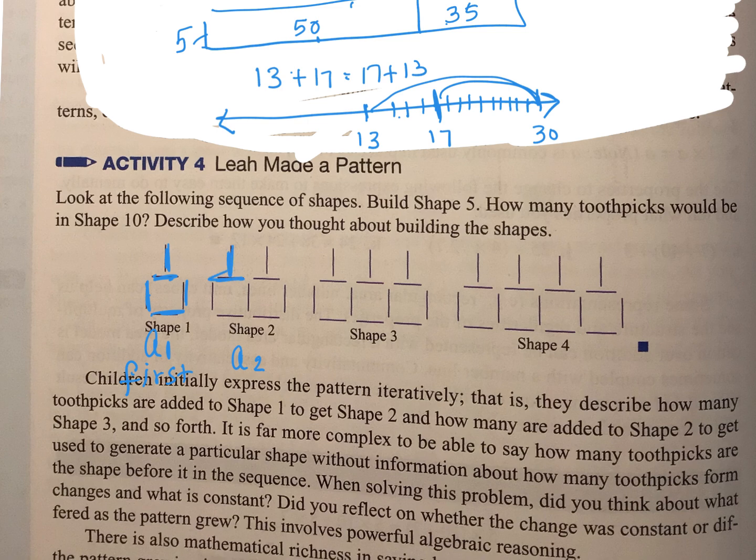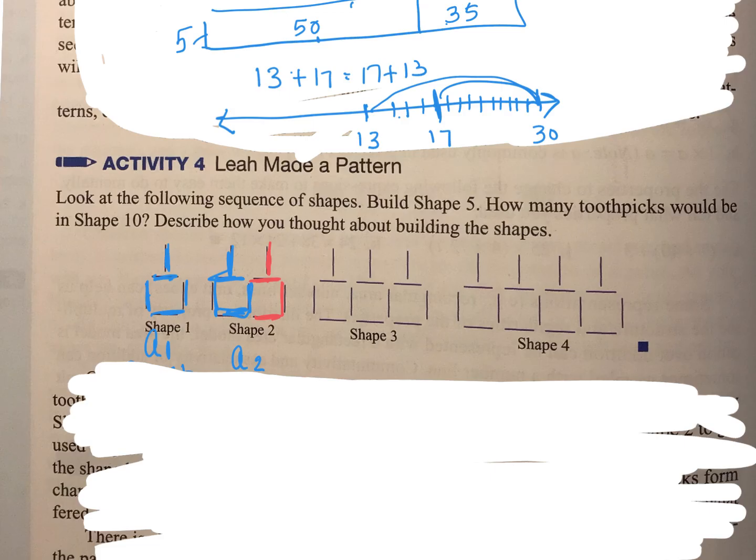Now notice here, we're going to figure out how many toothpicks there would be after a while. So if I start with this, how many toothpicks are there going to be? I just would add 4, right? So A2 is really just whatever was in A1 plus 1, 2, 3, 4. A1 was 5.